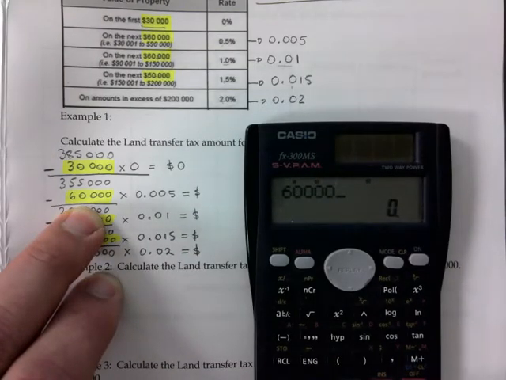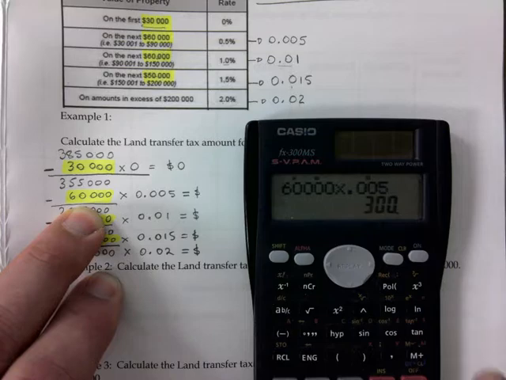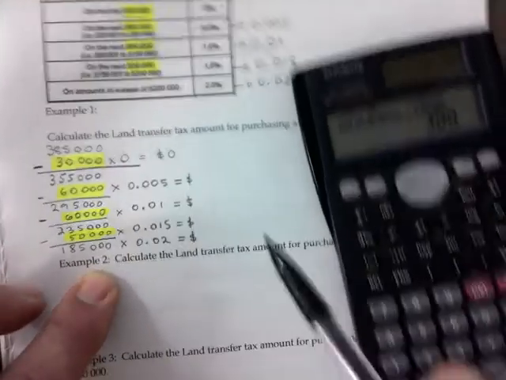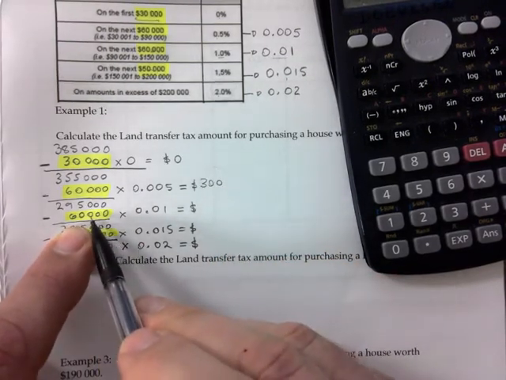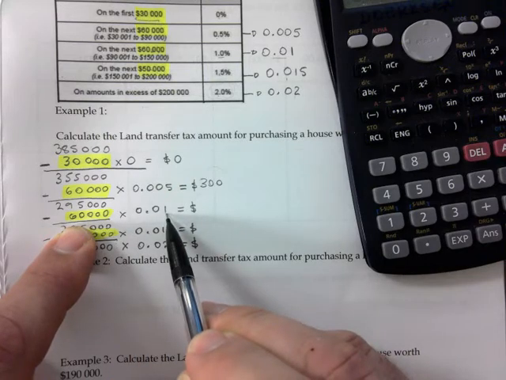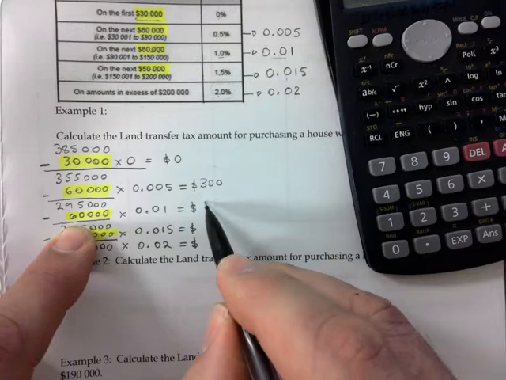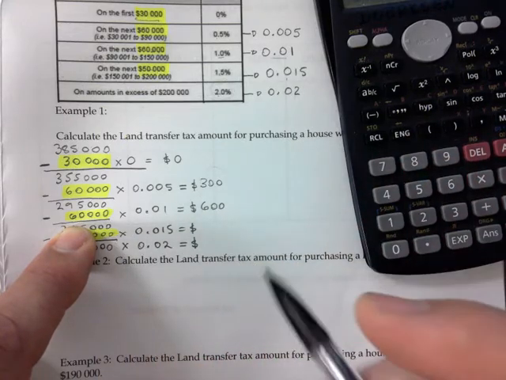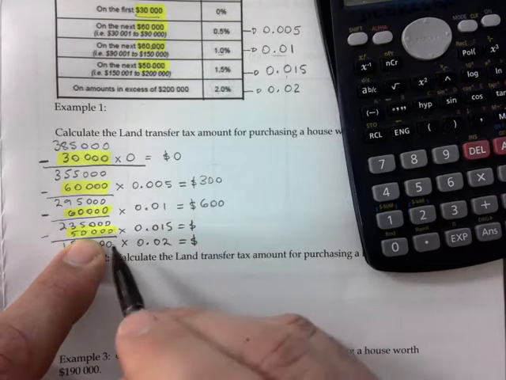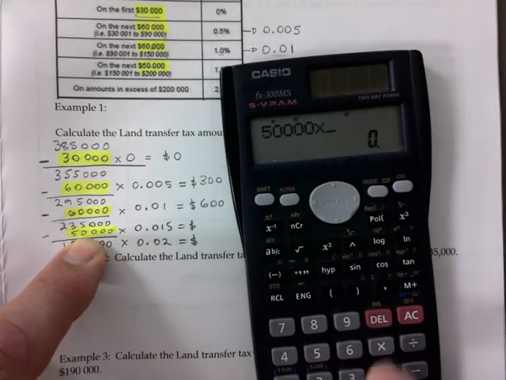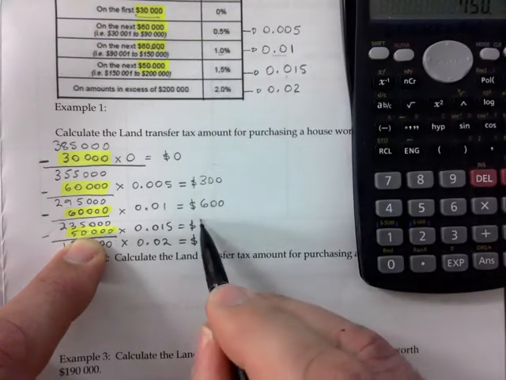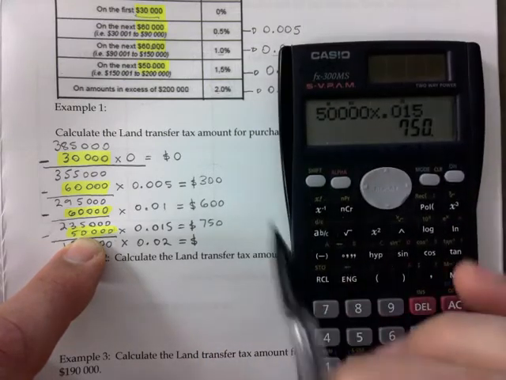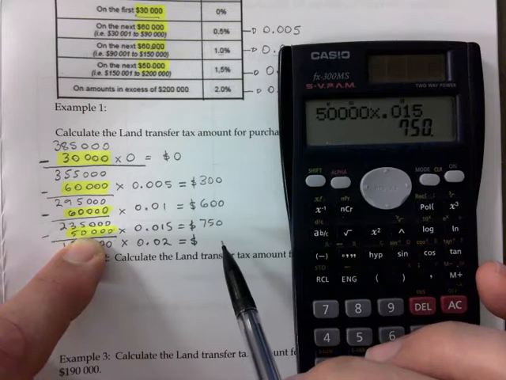I'm going to go 60,000 times 0.005. It's 300 bucks. So you're going to be paying 300 for sure. Anybody, let's do some mental math. 60,000 times 1%, what would that be? That'd be 600 bucks, yeah. If you don't trust me, just use your calculator and figure it out. And then 50,000 times 0.015, 750. Okay, so 750. And those amounts you will get used to pretty soon. You're just gonna know which ones they are. You're not gonna use your calculator all the time.